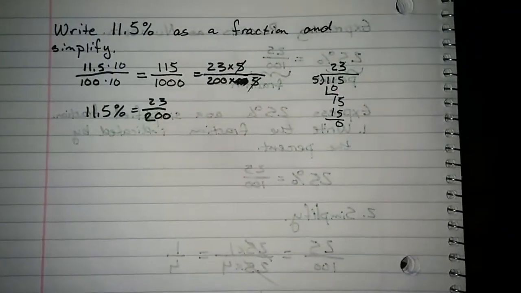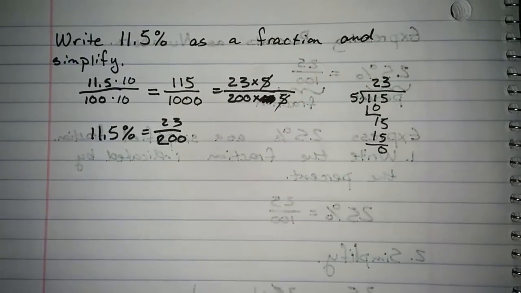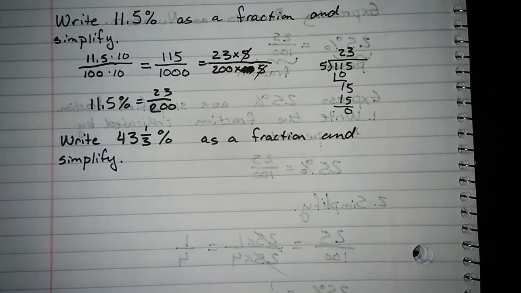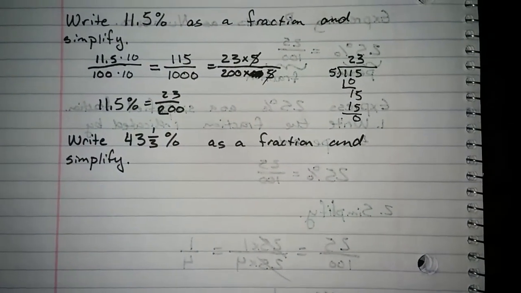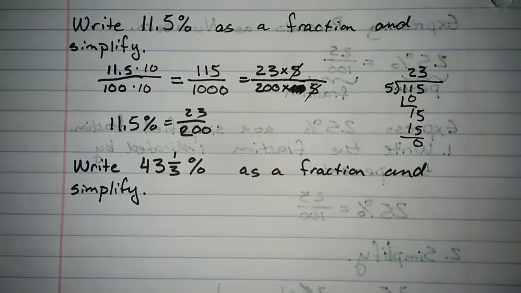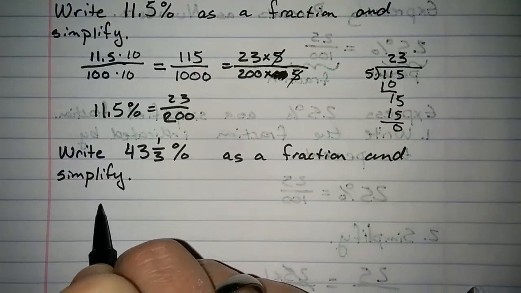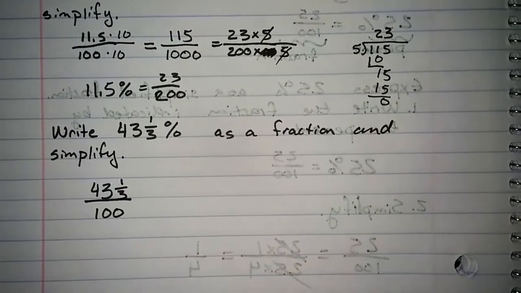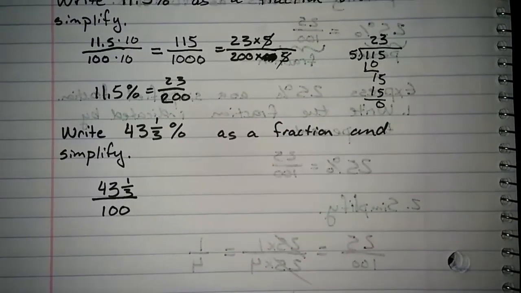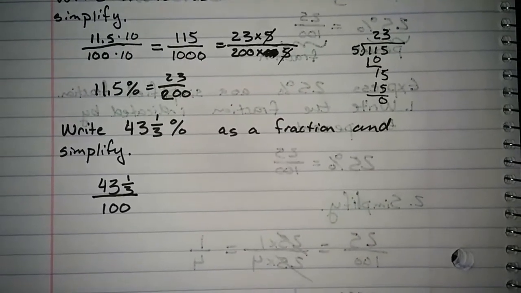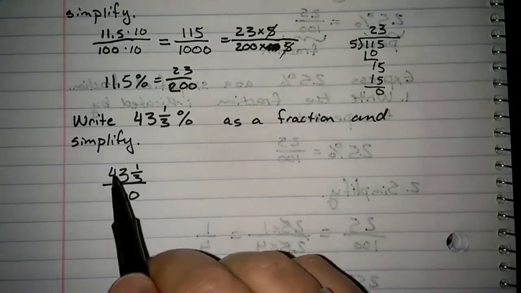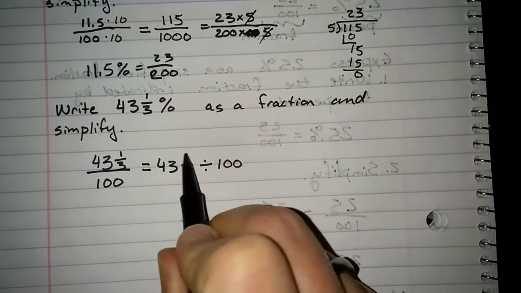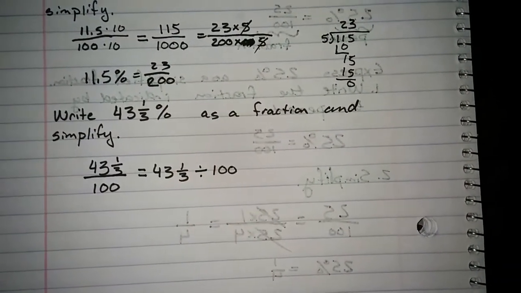All right. What if we have a fractional percent? Let's suppose we'd like to write 43 1/3% as a fraction and simplify. Well, we begin the same way. We write 43 1/3 out of 100. And again, now we just need to simplify this fraction. I think that in order to simplify this, though, I'd like to think of it as division. Why? Because mixed numbers are tricky in this context.